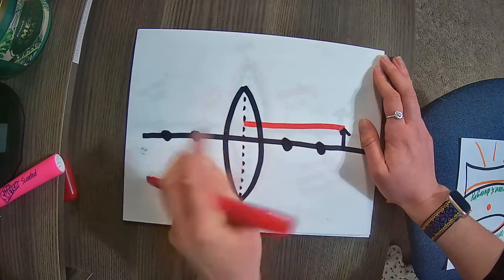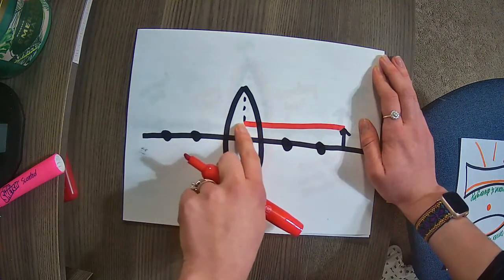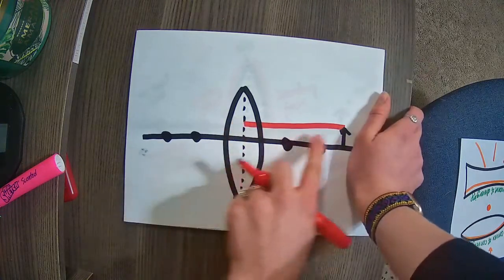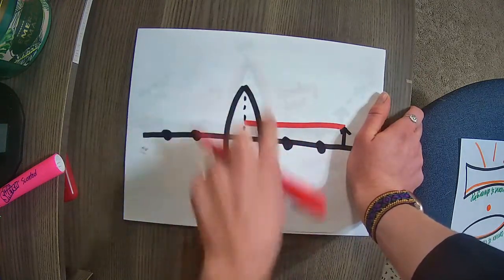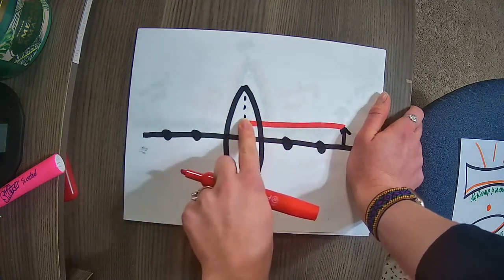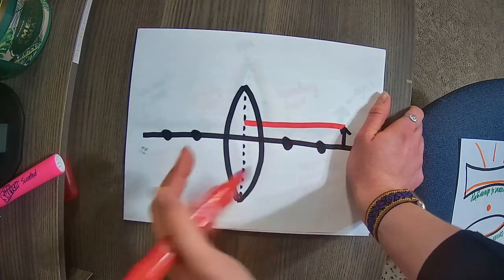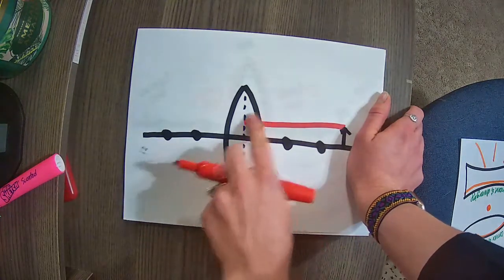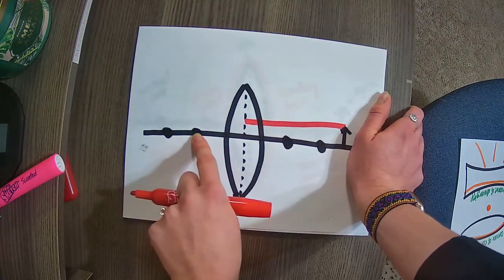It's going to go to the middle of our lens, through our first curve, and it's going to refract. It's going to bend towards that primary focus.